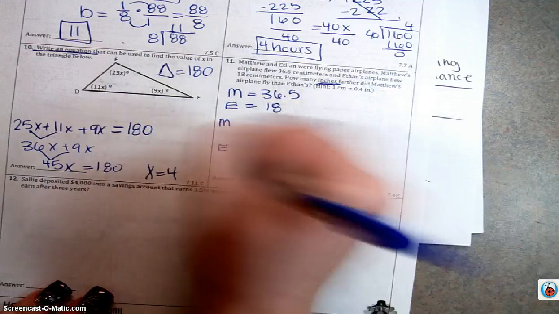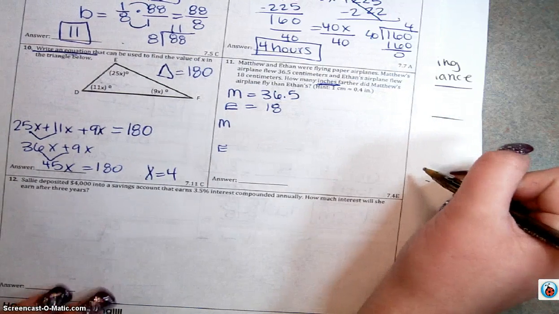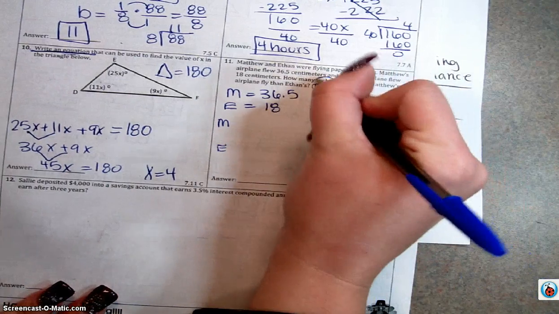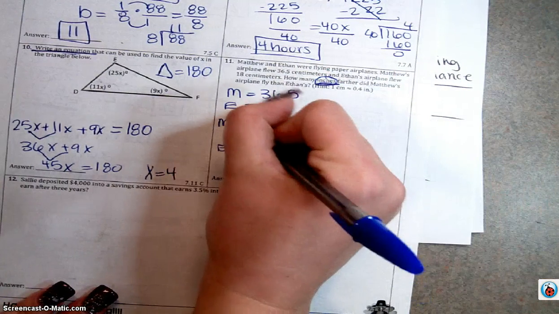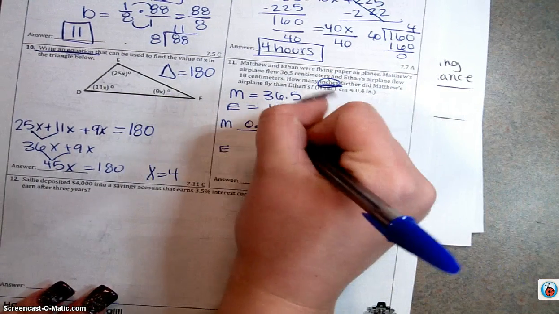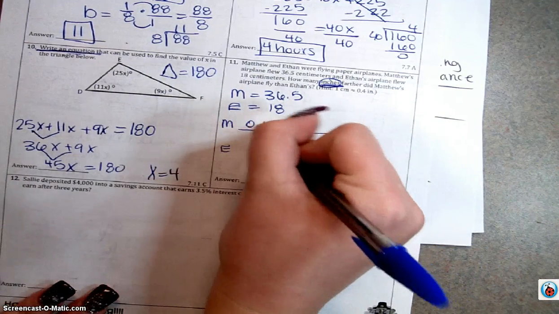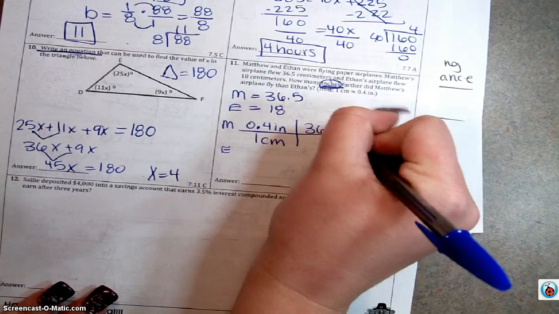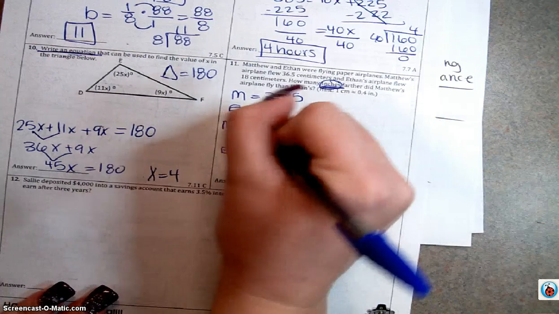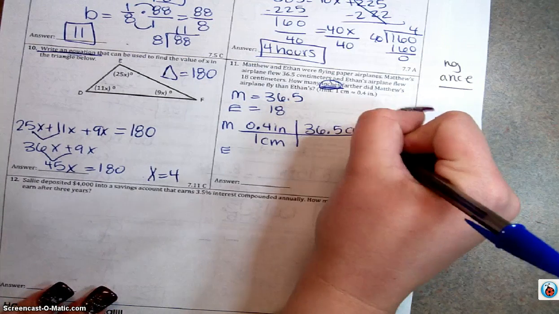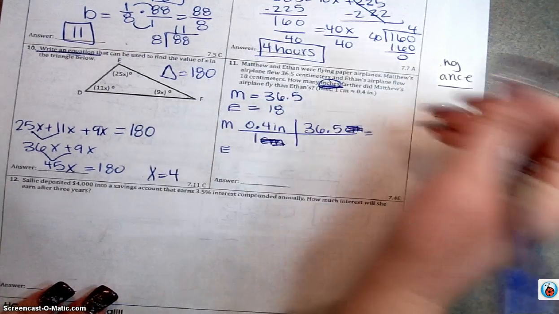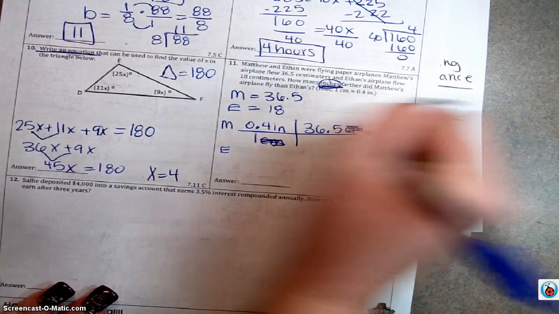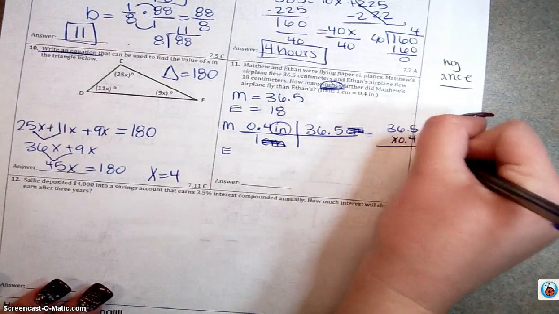Or you could subtract first and then do it. But I'm going to do the dimensional analysis for both. So Matthew flew 36.5 centimeters. Remember, put what we're looking for on top. So I know Matthew, I'm going to put 0.4 inches is 1 centimeter, and I know he flew 36.5 centimeters. Okay, so now you just multiply across. My units cancel, so I'm going to do 36.5 times 0.4 because that's going to give me inches for Matthew.